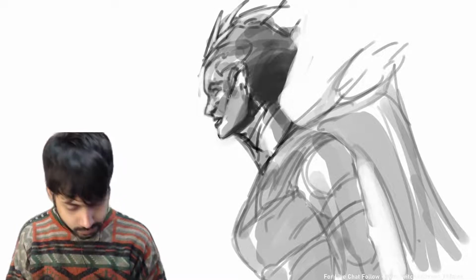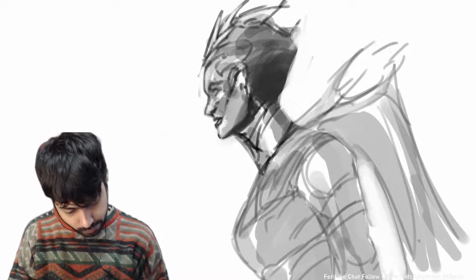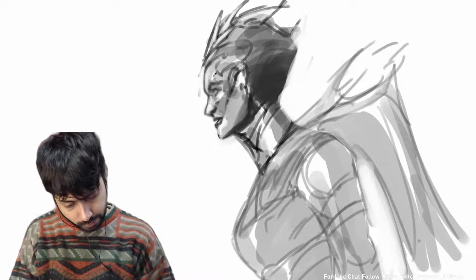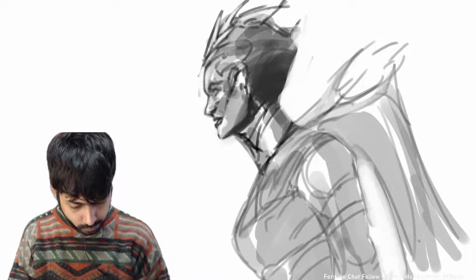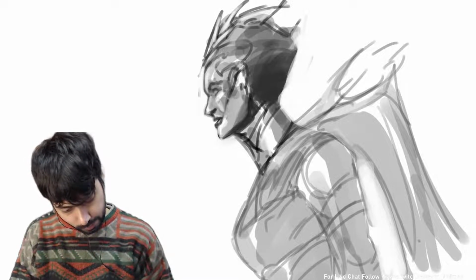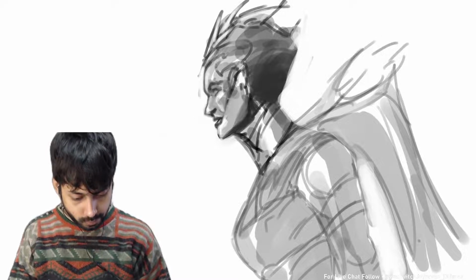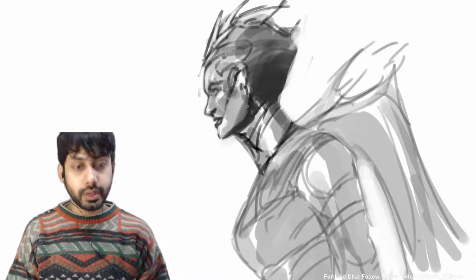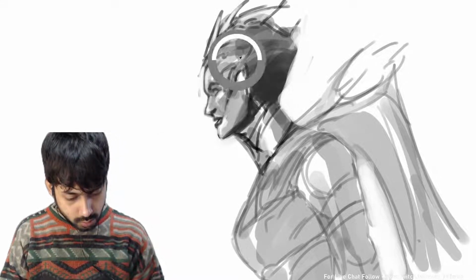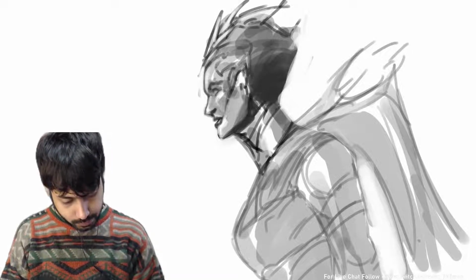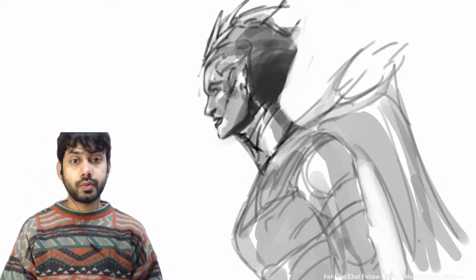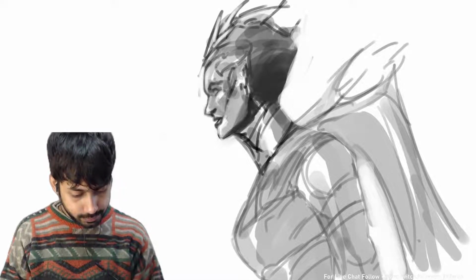Let's add, so we are trying to create a cow, and I think our ear should be like this, pointing out above.